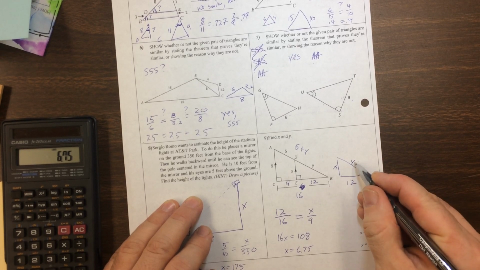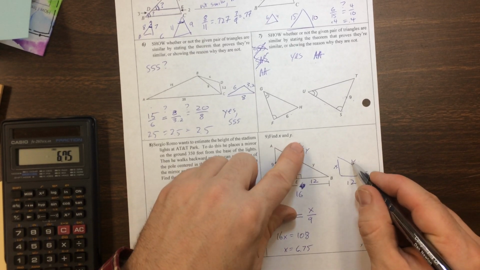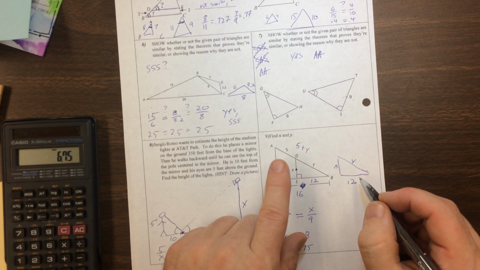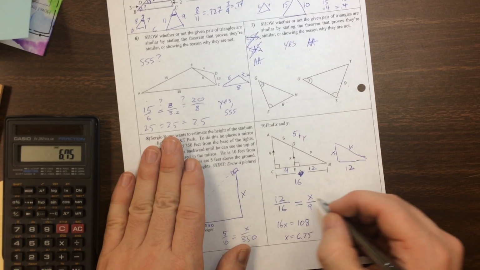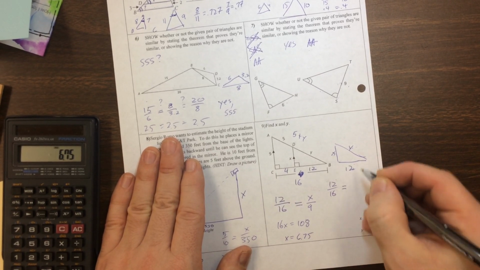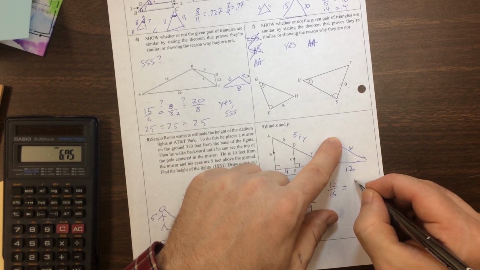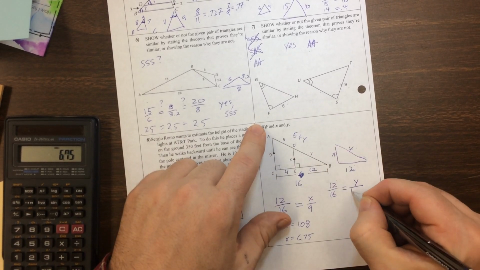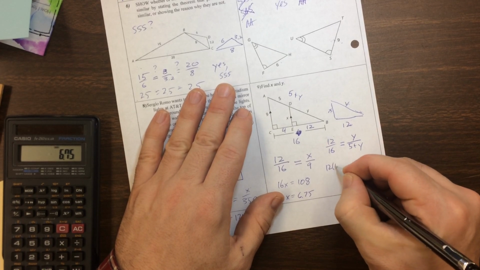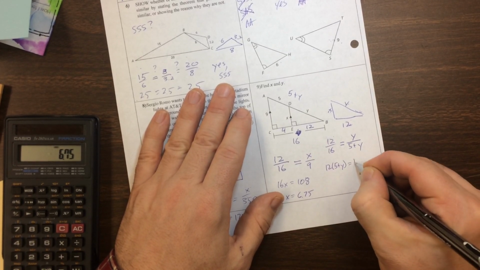So look, I've got two corresponding sides that each have a y in it, but as long as I have a pair of corresponding sides that doesn't have a variable, I can work with that. So 12 over 16, small over big, equals small y over big, 5 plus y. Cross multiply, 12 times 5 plus y equals 16y.